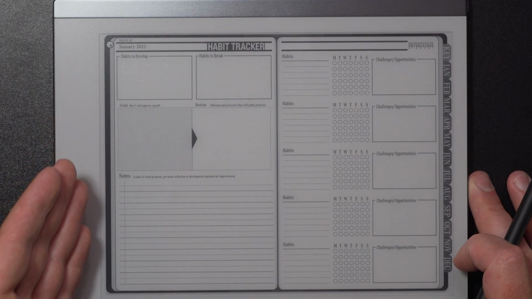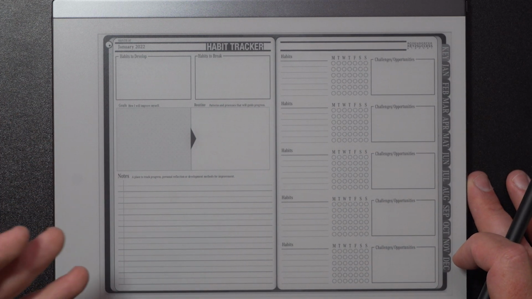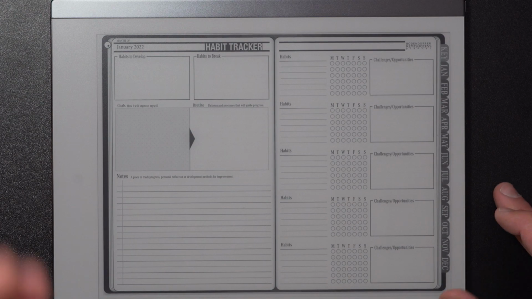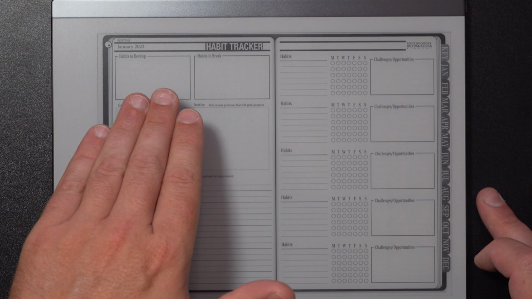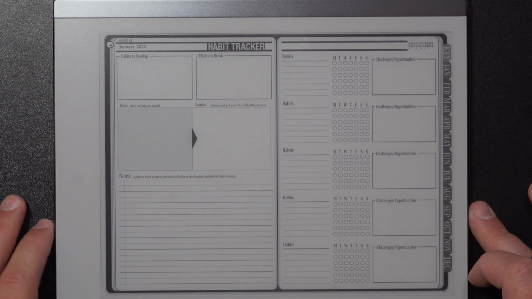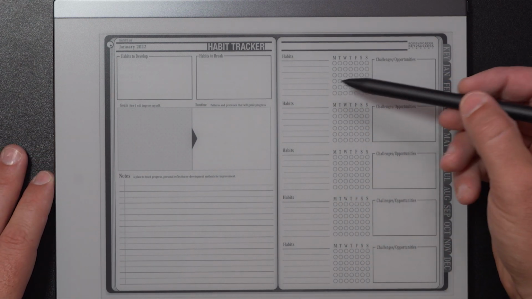So when we developed the habit tracker, I wanted it to be more than just a checkbox or a grid of I did it or didn't do it. I wanted to help you understand why you achieved it or why you didn't. So focus on developing habits, habits to break, the goals that you want to achieve, what routines you're going to build those in, some notes for you to design, and then over here, list the habits.